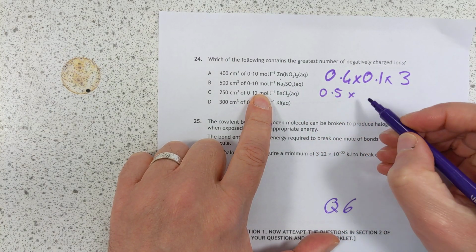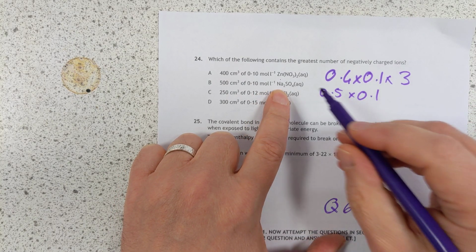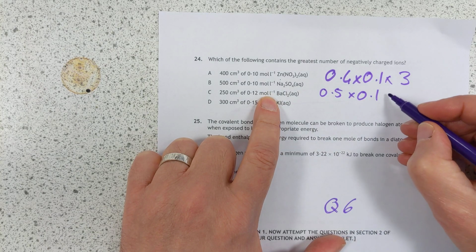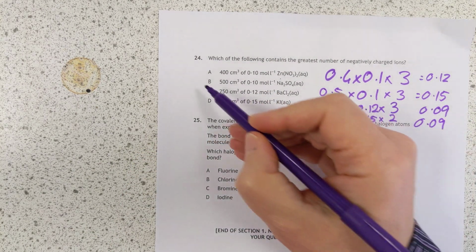So again, I'll probably pause the video so you don't have to watch me raving away like a lunatic. 2 sodium ions and 1 sulfate ion here as well. Let me pause. Okay, there's our numbers. And there's the answer, B.